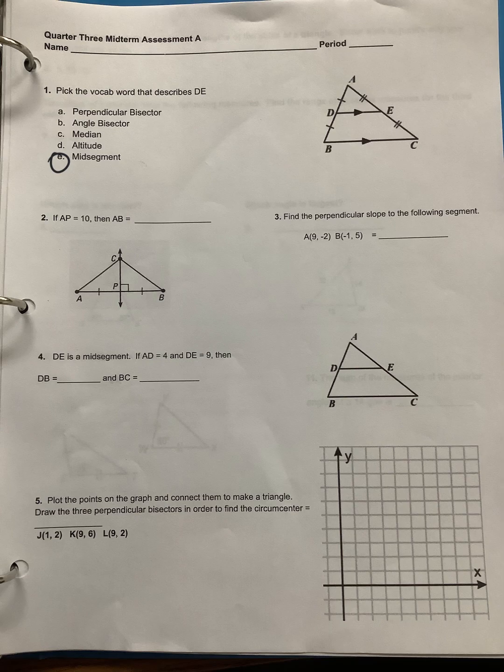So number 2, if AP is 10, then what is AB? All right, so if AP is 10, then that means PB is 10, and all the way to AB is 20. Many of you just put 10 there. A to B, the whole segment, okay?